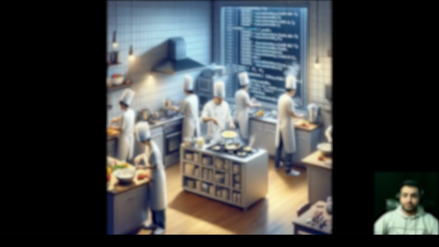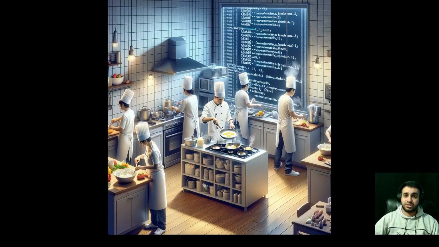Imagine you're in a kitchen preparing a meal. You're the chef, and each task, like chopping vegetables, boiling water, and frying eggs, is part of preparing the meal. In a single-threaded environment, you would have to do each task one after another. If you chop vegetables, you can't boil water or fry eggs at the same time. And this is how programs run without threading, sequentially, doing one task at a time.